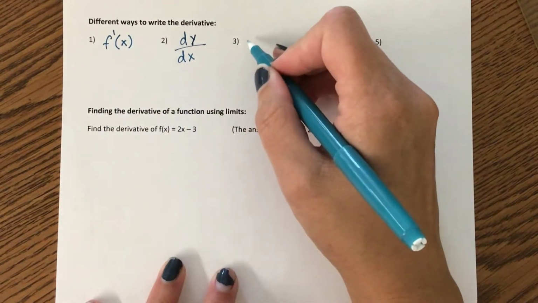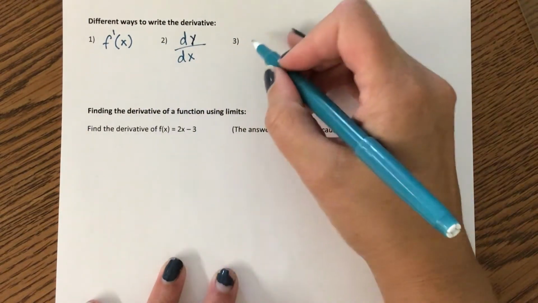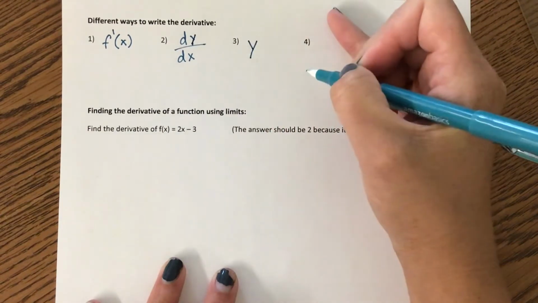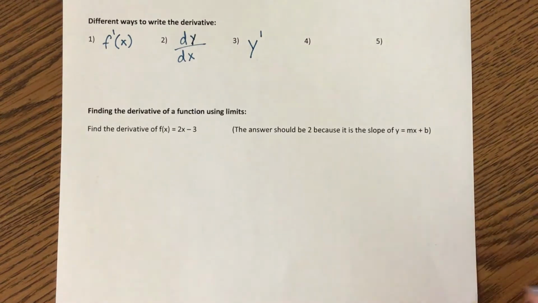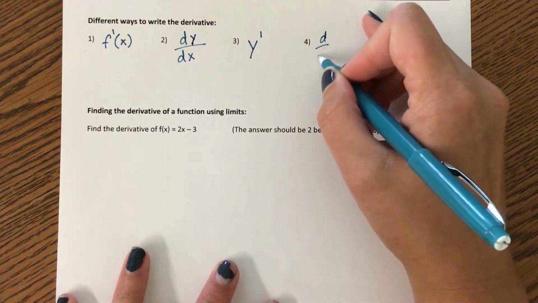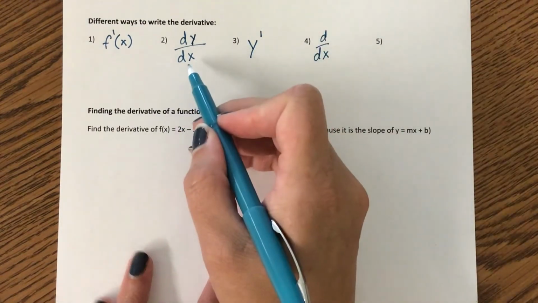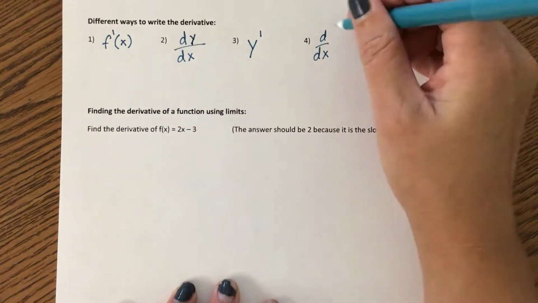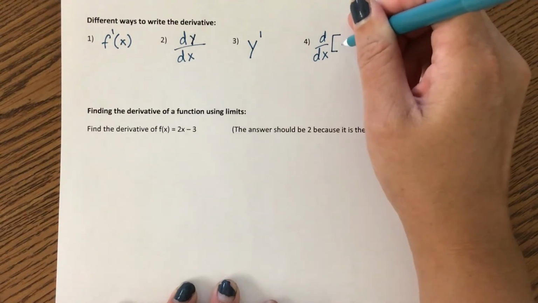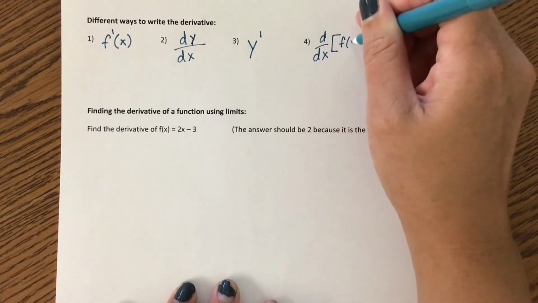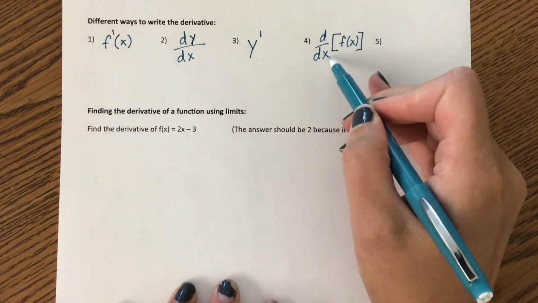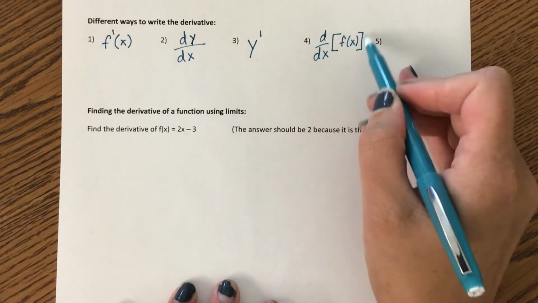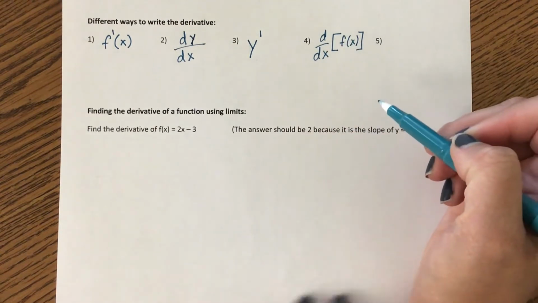In kind of the same idea, mixing these two together, if we have the function y and then we put a little prime on it, that also means the derivative. You would call that y prime. Next is d/dx, very similar to number 2, but instead of y, we're going to put the function f of x over here. So we're taking the derivative with respect to x of the function f of x.